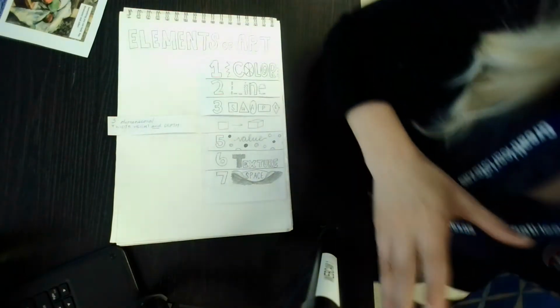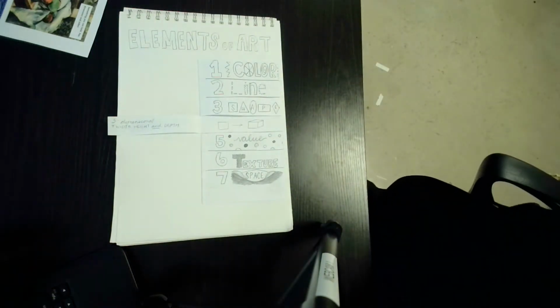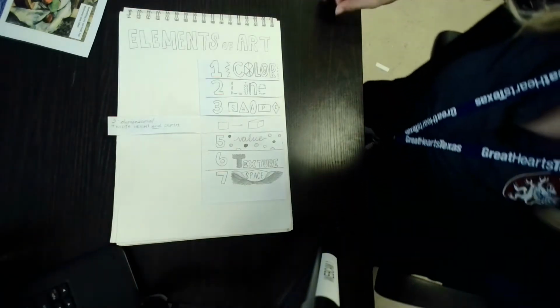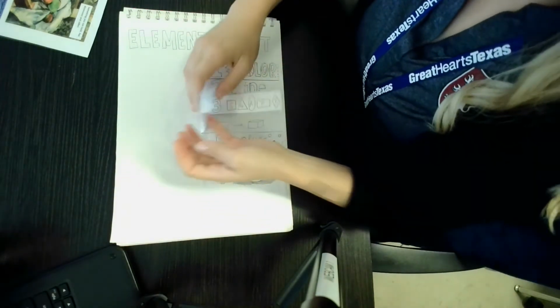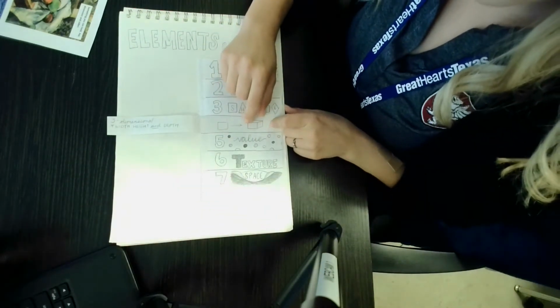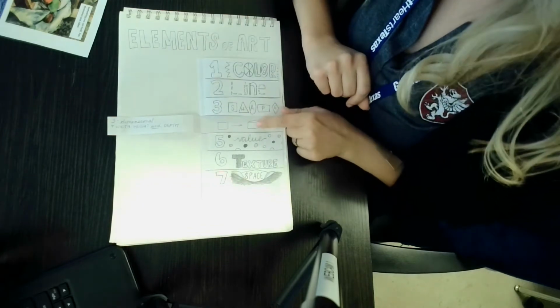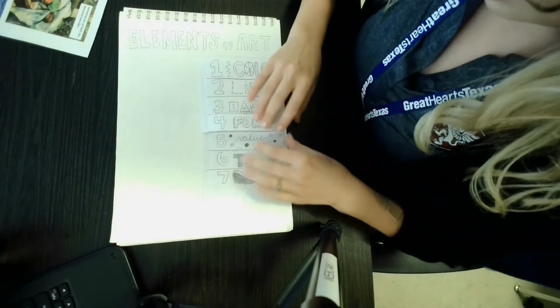And we can talk more about that another time, as long as we understand that there's a difference between shape and form. Shape and form are not the same thing. I know it sounds like they are, but they're not. And a good example is just this picture right here that we drew. This is a shape, and this is a form. Okay, let's move on to value.